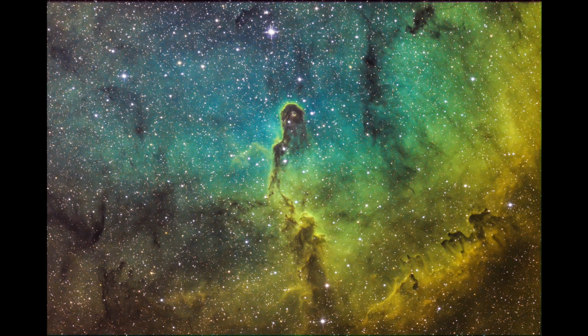So there's a quick and dirty version of the Hubble palette image of the Elephant's Trunk Nebula.